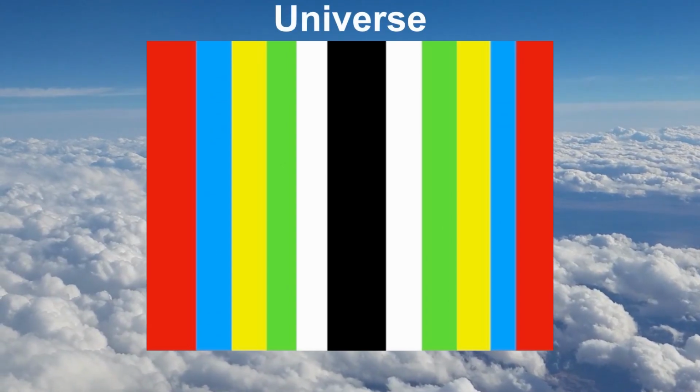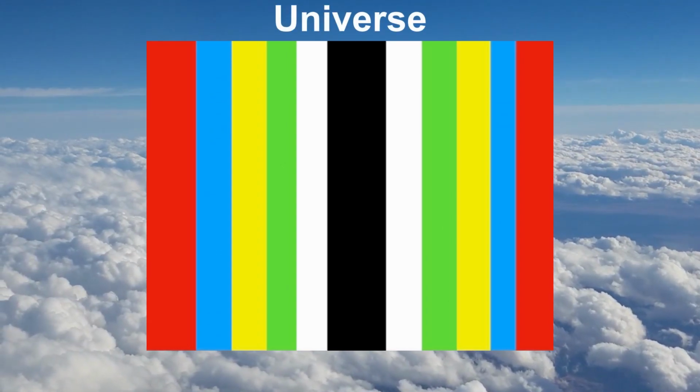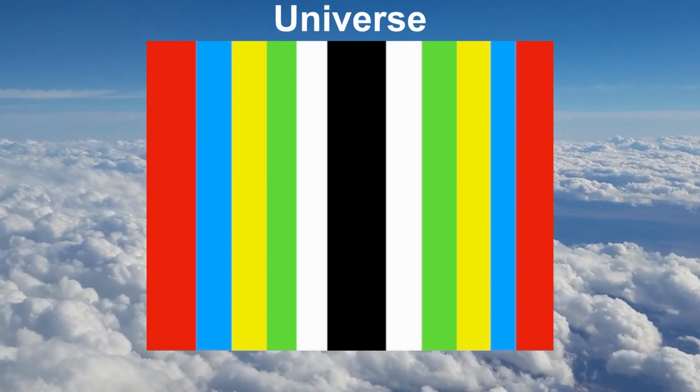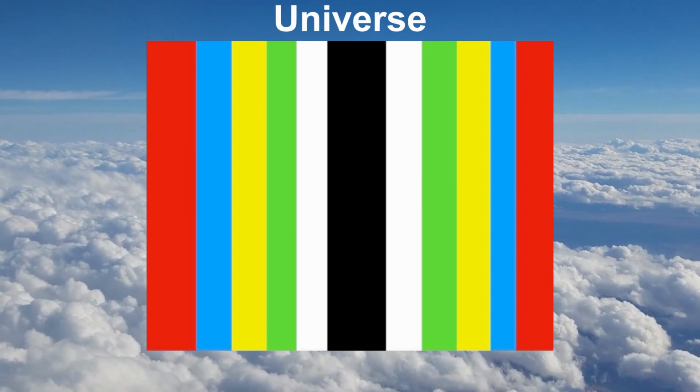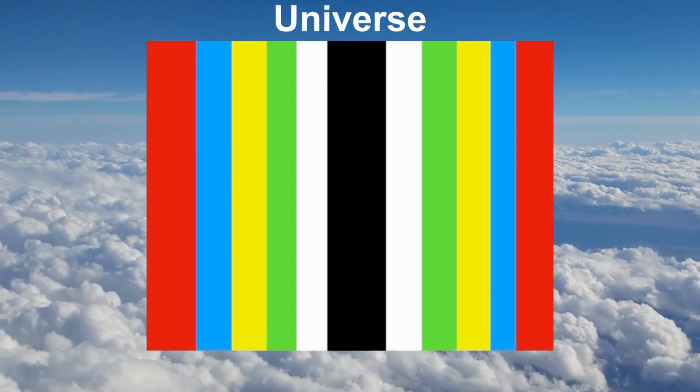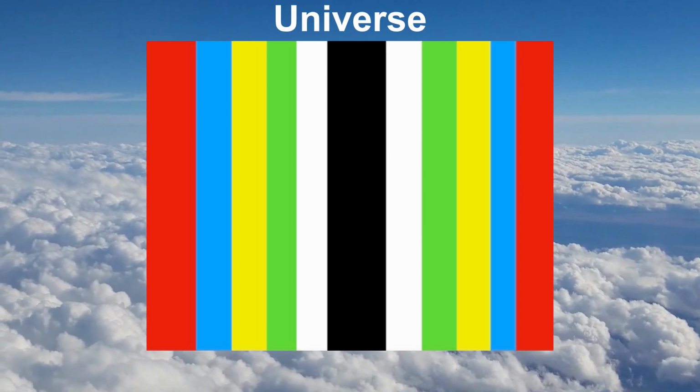Next up is a flag of the universe. Red represents fire. Blue represents the waters. Yellow represents the stars. Green represents the nebulae. White represents the skies. And black represents dark matter. The hoist represents the beginning of time, and the fly represents the end of time, hence why the flag is symmetrical.